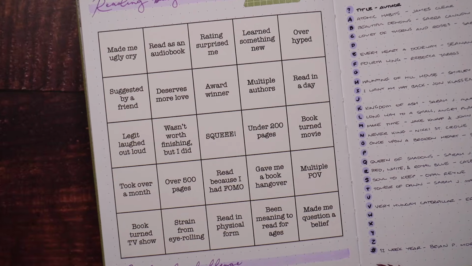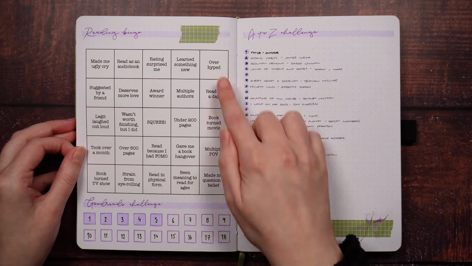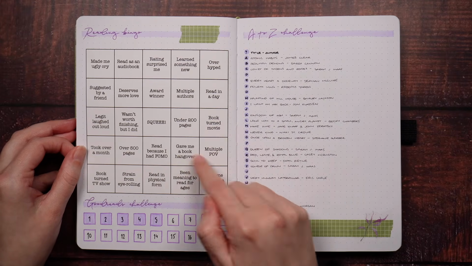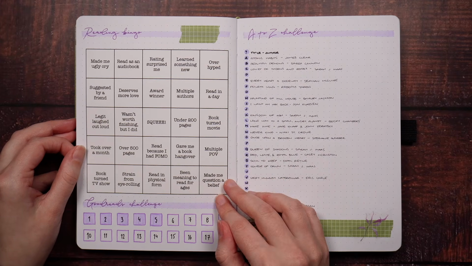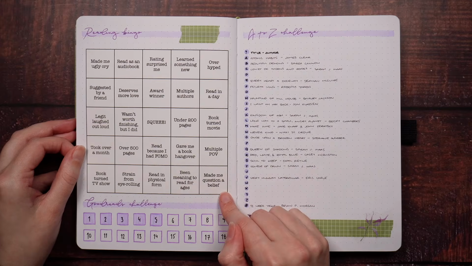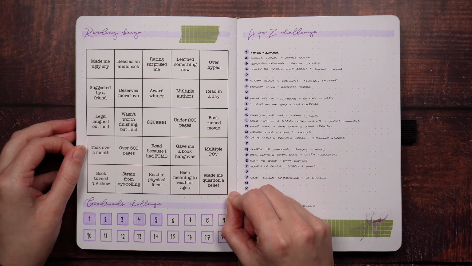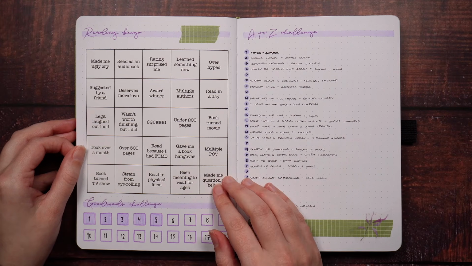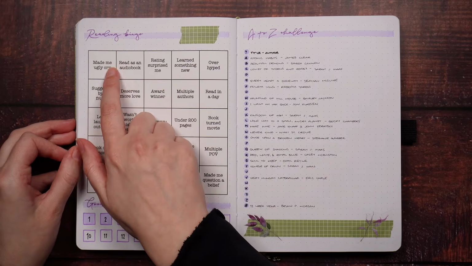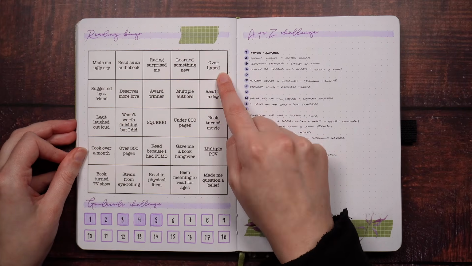In this one, you just set up a board of any size, I've done a 5x5, and then populate each of the sections with a different prompt for your reading. As you complete a read related to one of these, you can just color the box in. You can also keep a list next to this so that you can say like, oh, the book that made me ugly cry was, the book that was overhyped was.